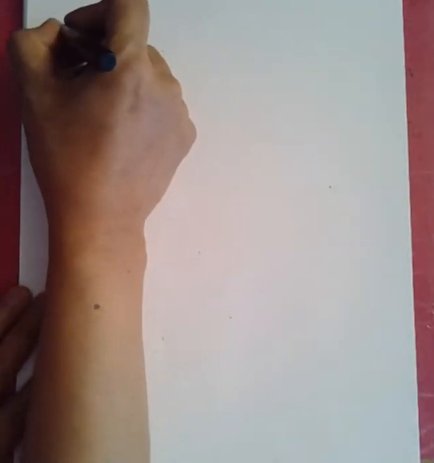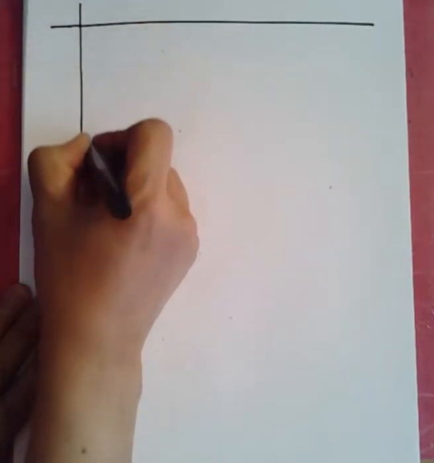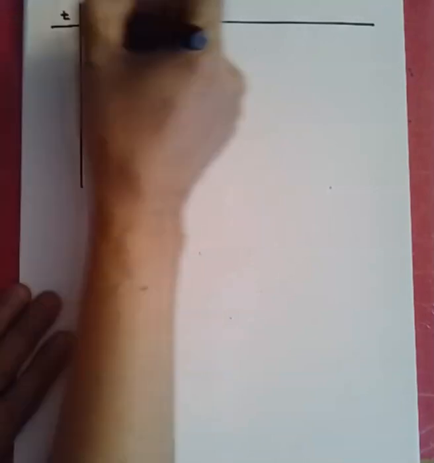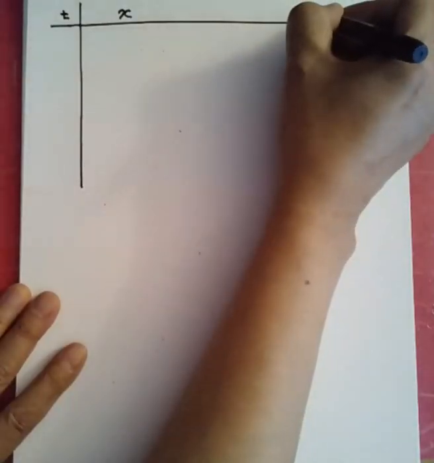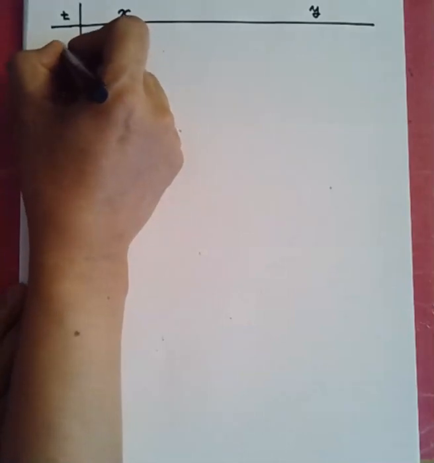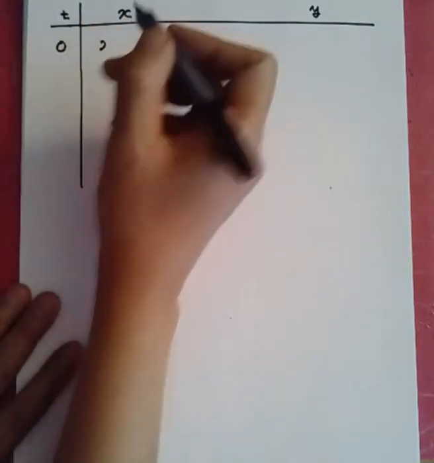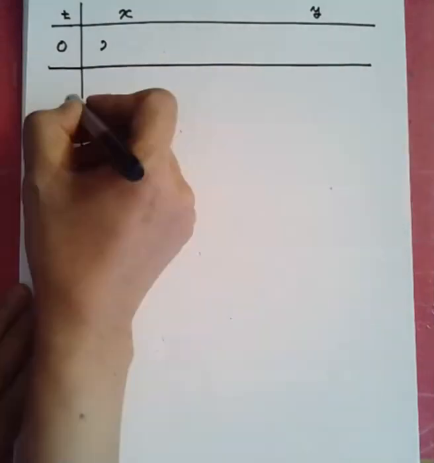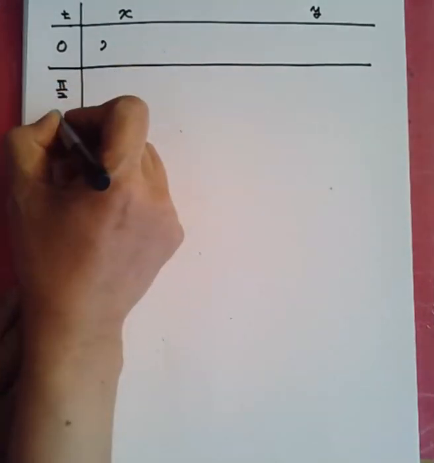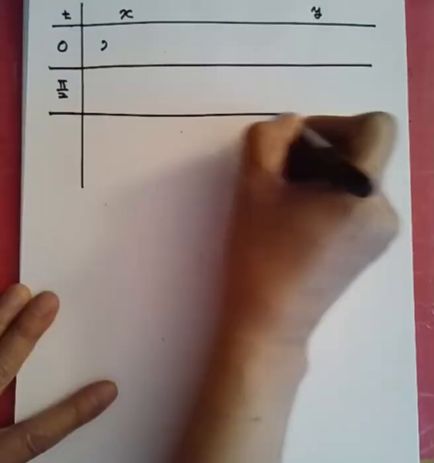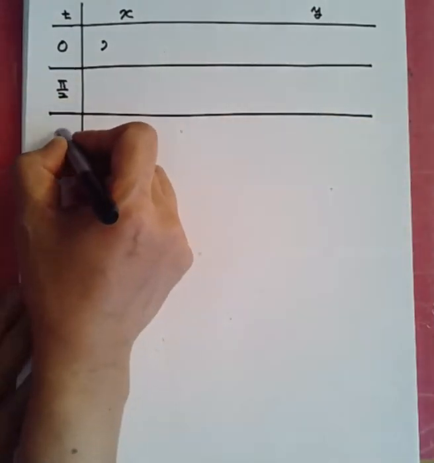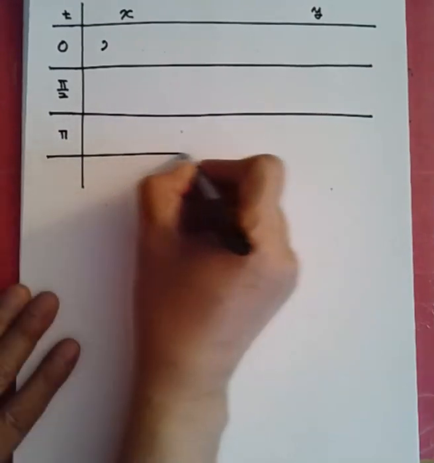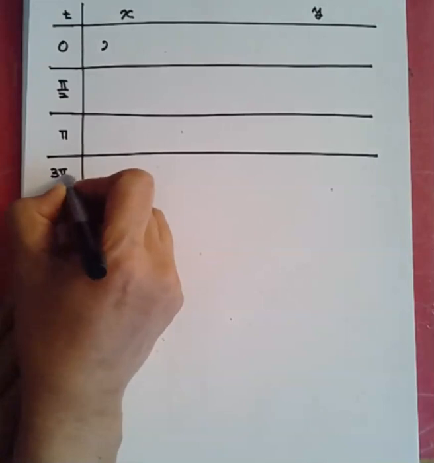Let's pick some sample points and evaluate. We will evaluate at 0, pi over 2, pi, and 3 pi over 2.